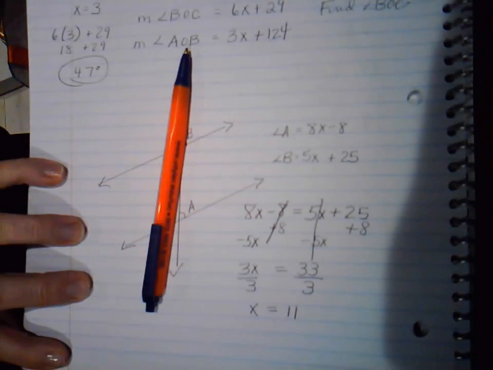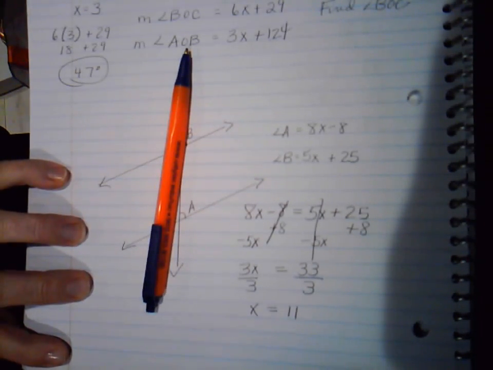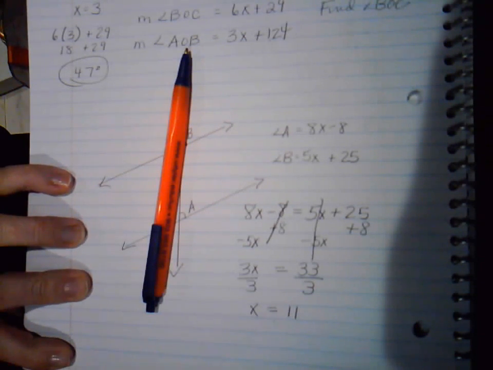Hopefully that helped. And can you believe I'm using pen only so that you can see? So you don't be using pen. You need to be using pencil.